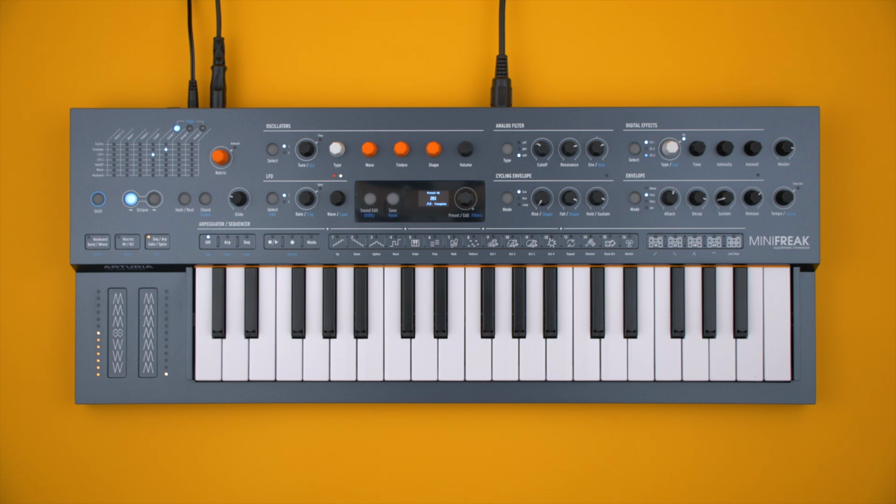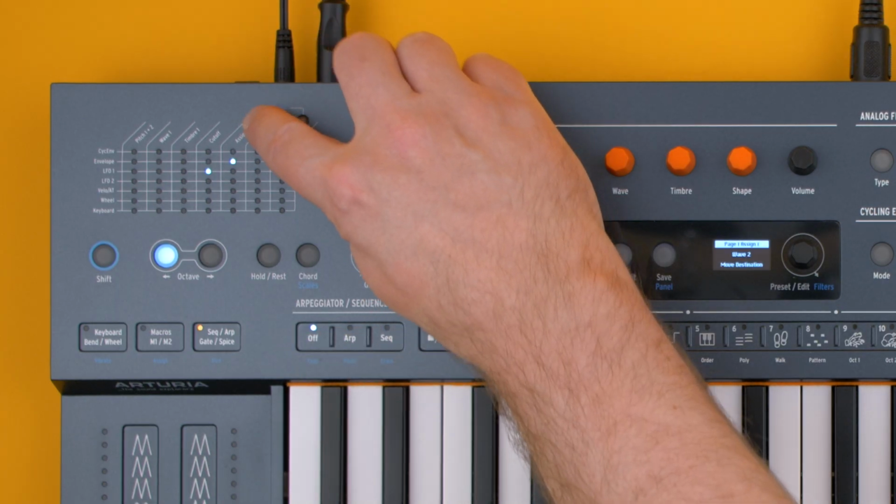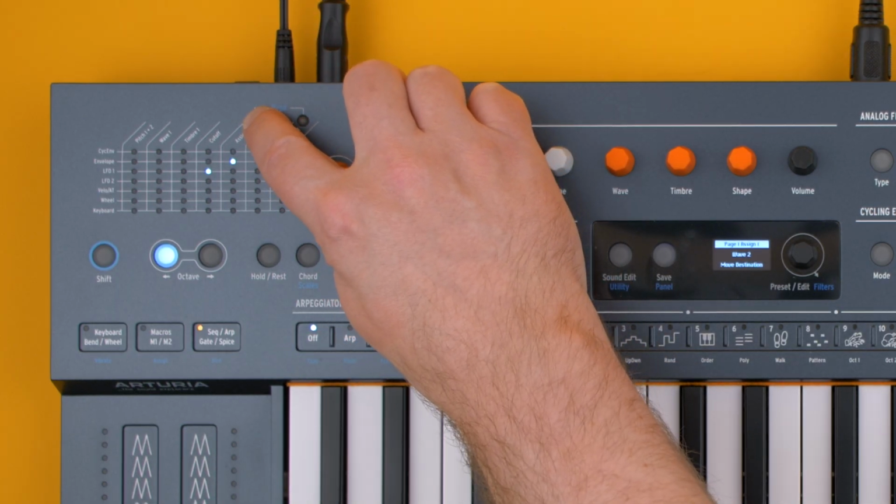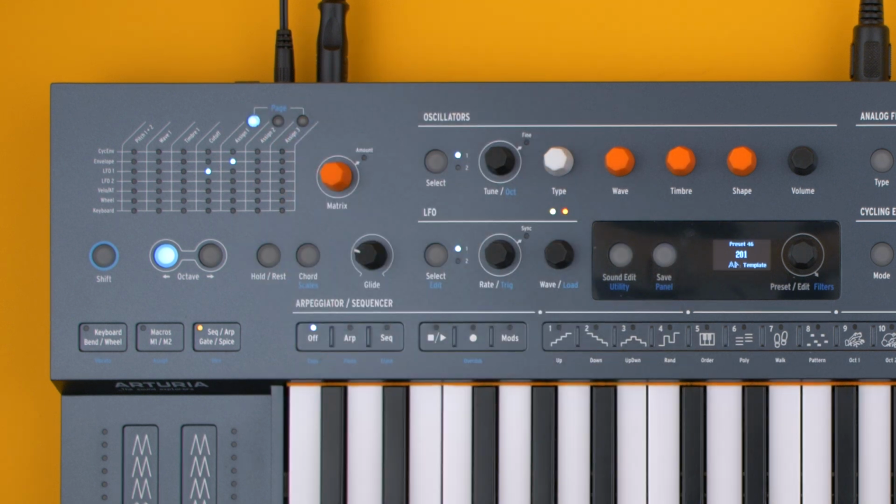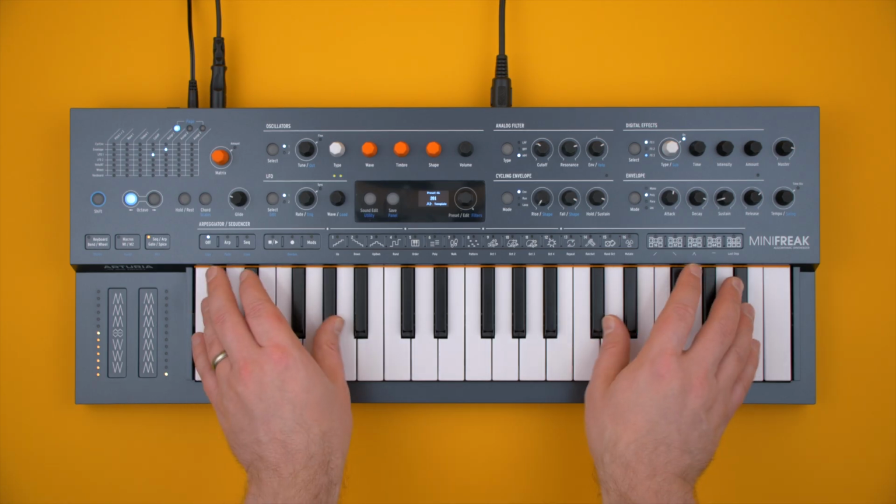That's a lot of character, but it's actually a very simple patch. Just some envelope modulation of the phaser effect in slot 2. You can see the modulation in the matrix here. It's just envelope to the oscillator 2 wave parameter. It's so simple, but hear how dramatic this patch is.